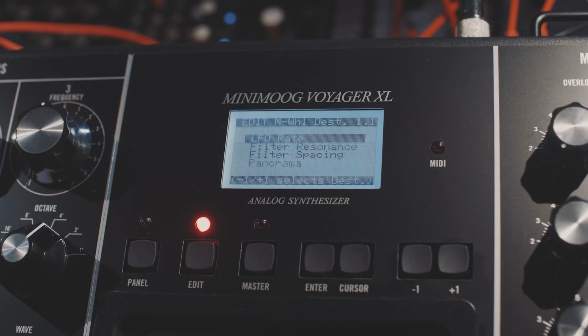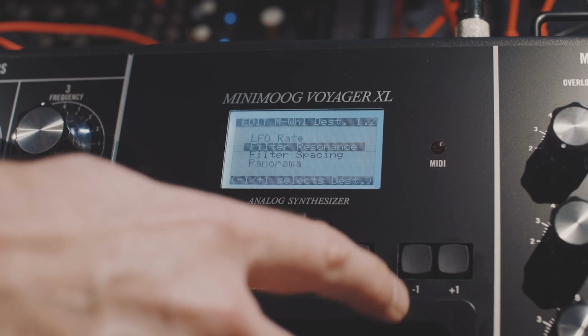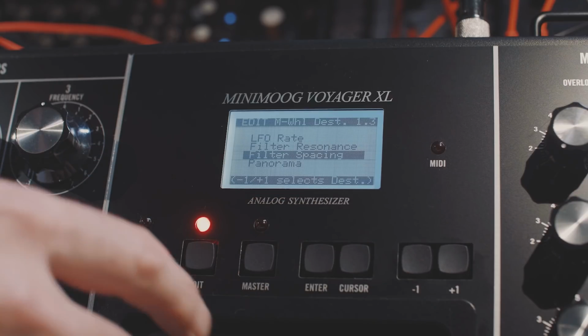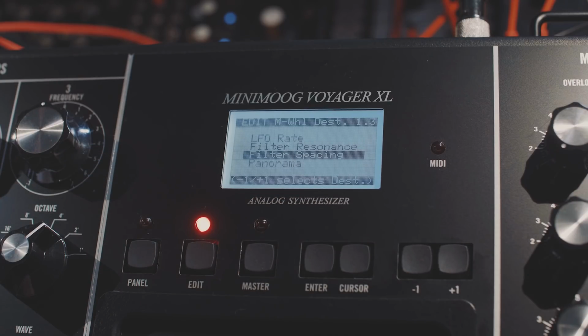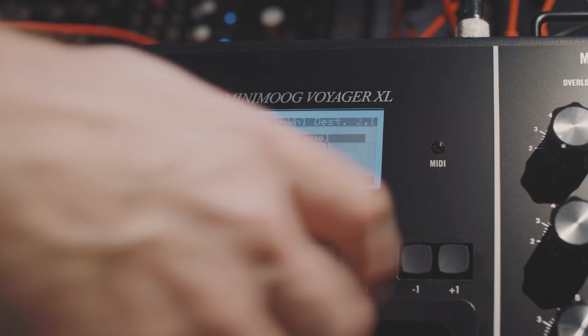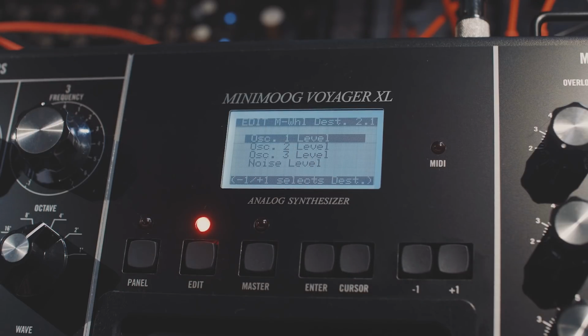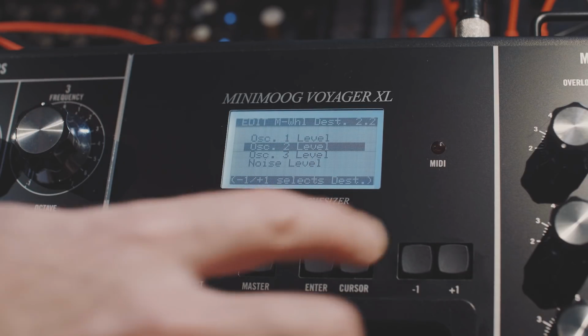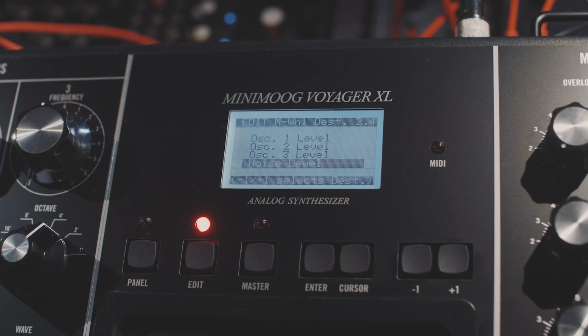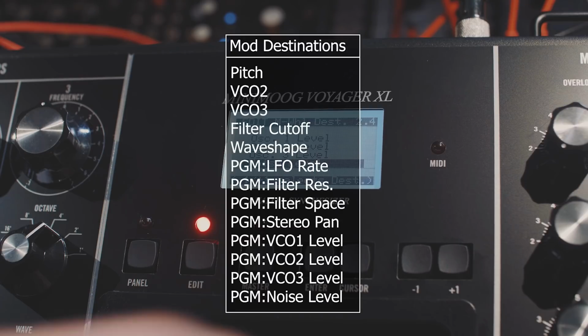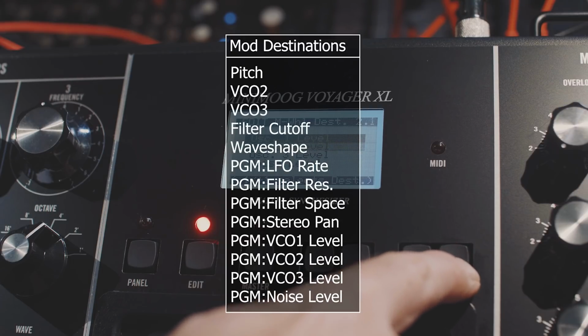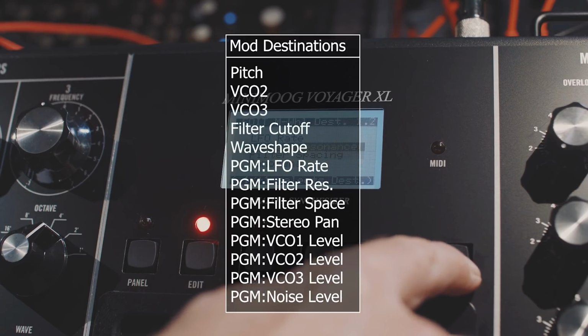We have 8 choices in total. We have LFO rate, filter resonance, filter spacing. So that's when you have the filter set to dual LFO stereo mode. Panorama. Panorama means basically the pan within the stereo field. Then we have VCO1 level, VCO2 level, VCO3 level, and noise level. So those are the 8 programmable modulation destinations that we can add to what we have on the dial itself.